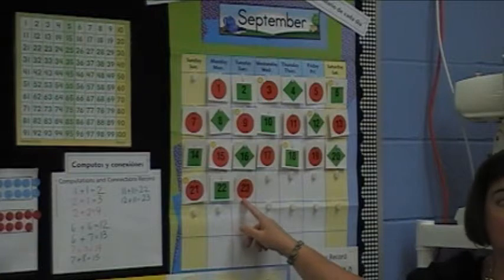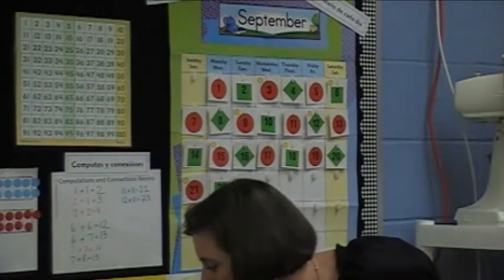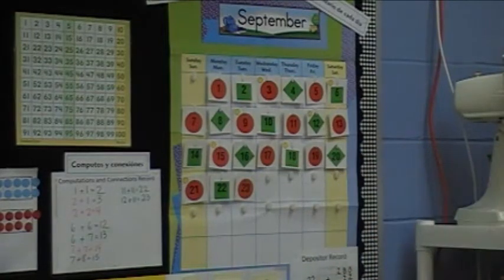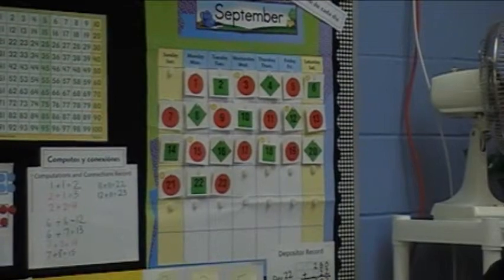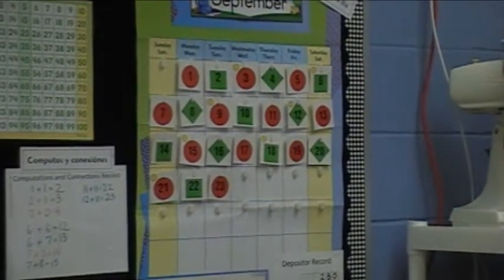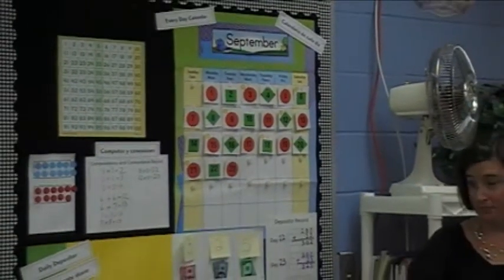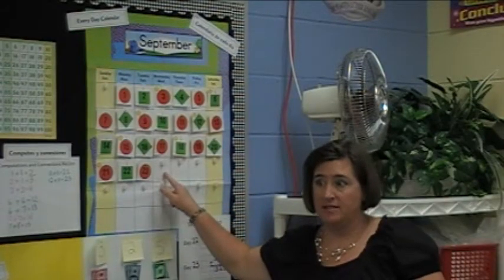September, and you said it's a red circle. Good. What would we expect to have today for our calendar piece? A green square. Why would you expect to have a green square? Because yesterday it was a red circle, and today it'll be a green square. Good answer.